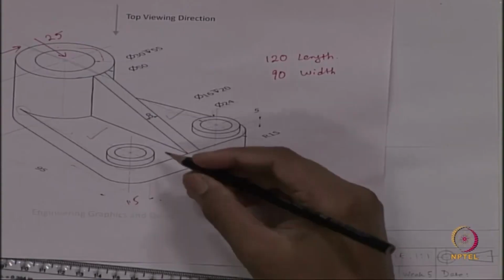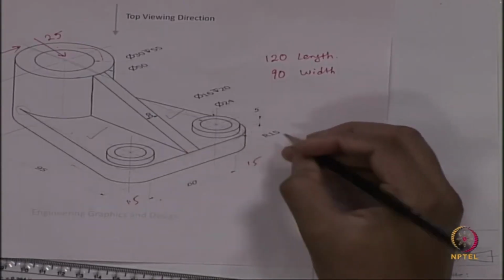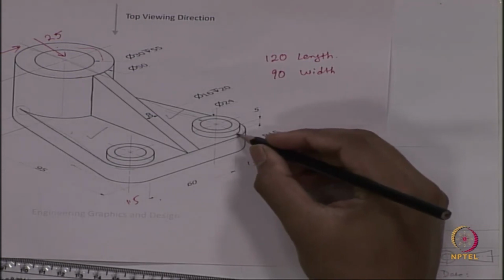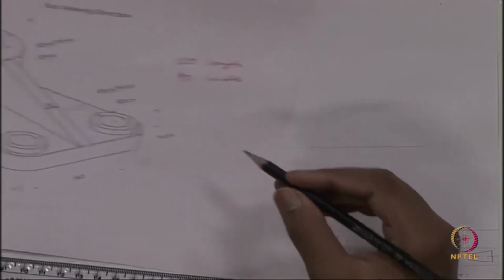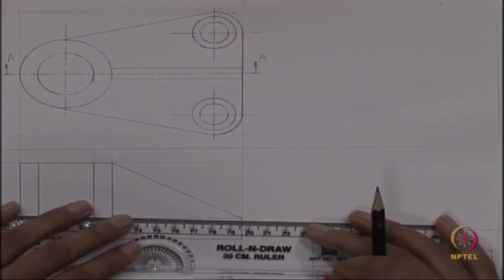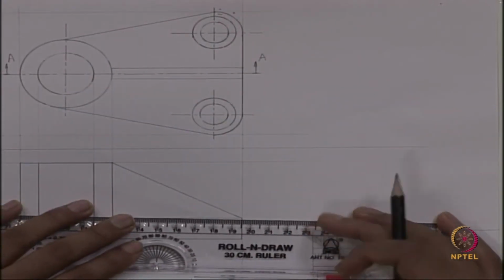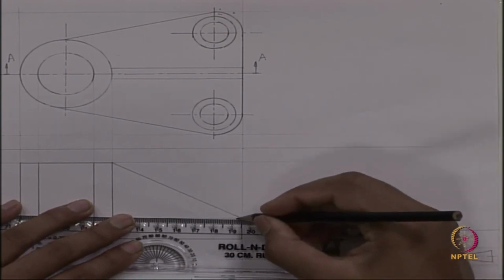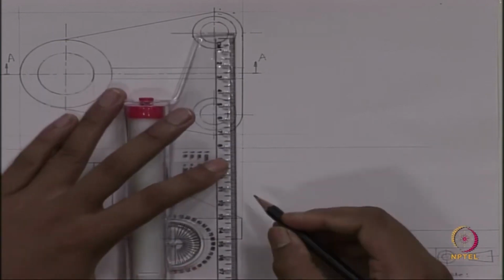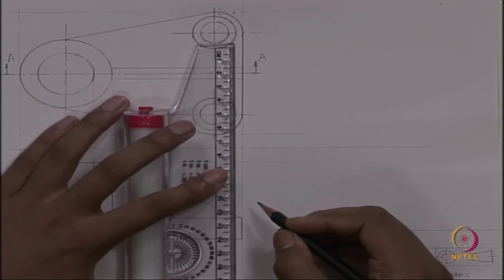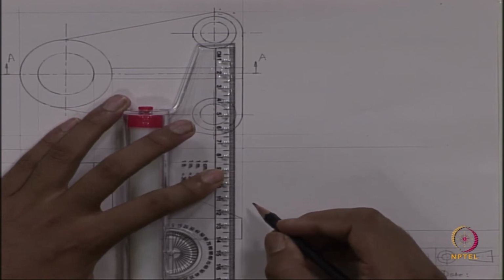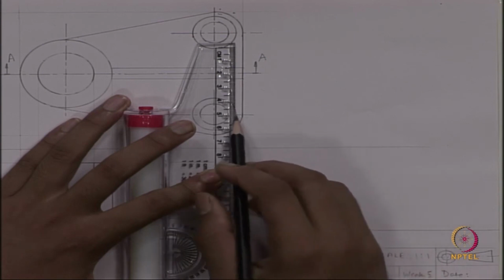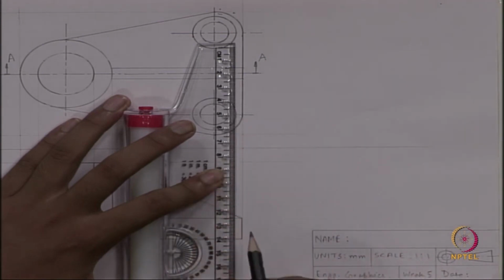So, if we look at this part, this has a height of 5 and this is situated at a distance of 3 from this end line, at a distance of 3 and at a height of 5. And again you can take the reference from this component also.